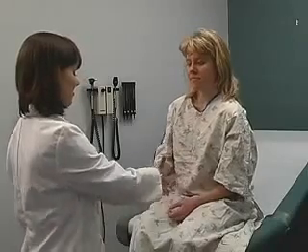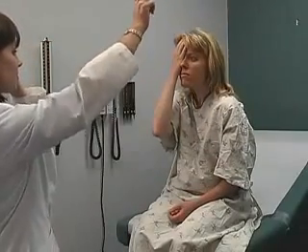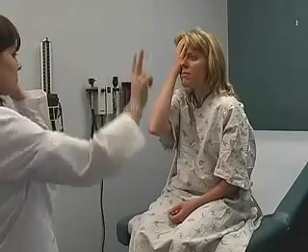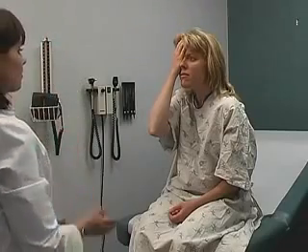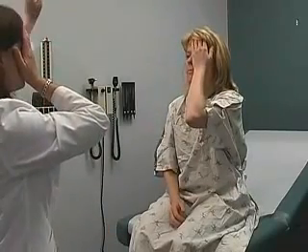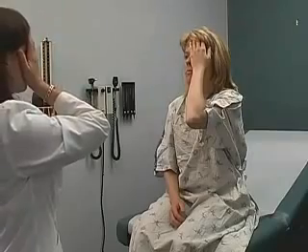General neurologic exam. Begin the neurologic exam by examining the cranial nerves. To assess the function of the optic nerve, examine the patient's visual fields. First, have the patient cover their right eye while you cover your left. Moving your fingers into each of the 4 quadrants, ask the patient to tell you when they see you wiggle your fingers. Repeat with the other eye.